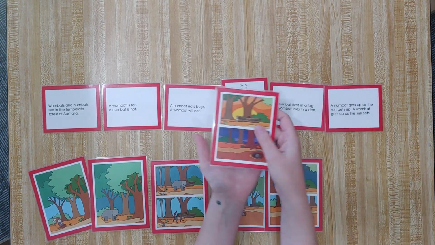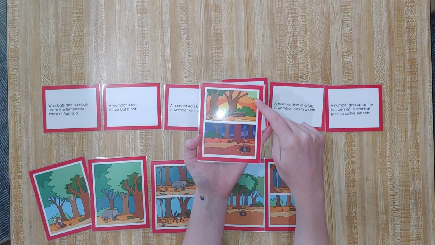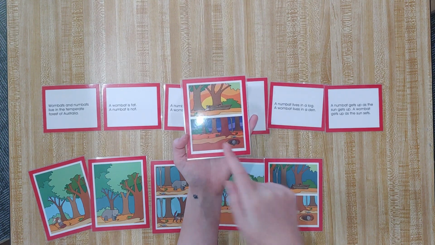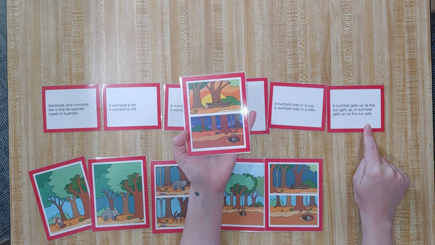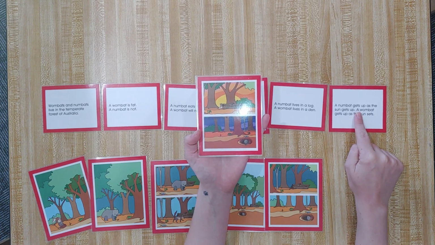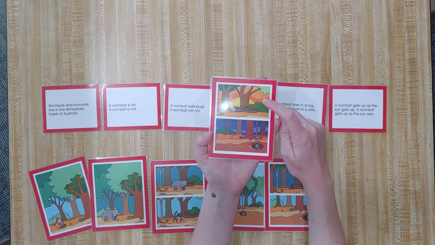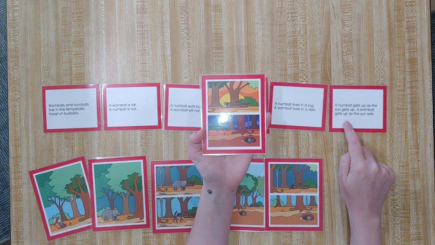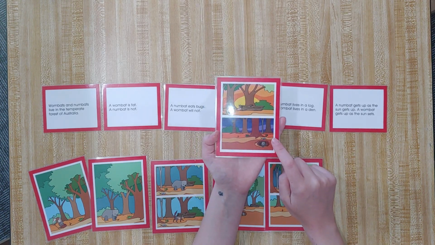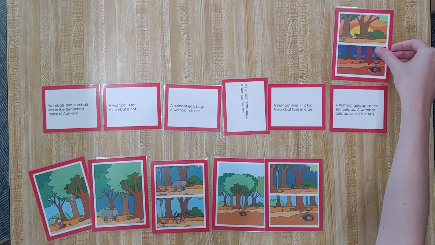Oh, look at this one. It has some sun and some darkness. I know that is definitely what goes with this card. A numbat gets up as the sun gets up, so they're active in the day. And a wombat gets up as the sun sets. They're active at night, like nocturnal. Okay.